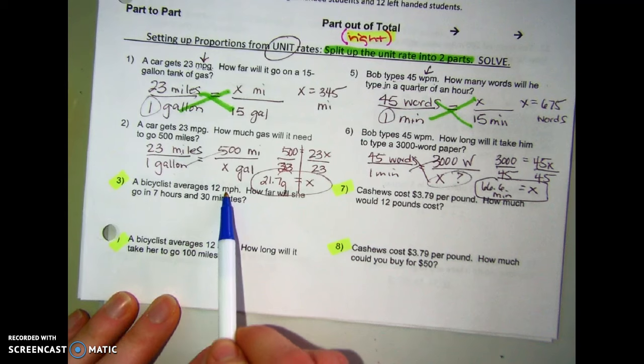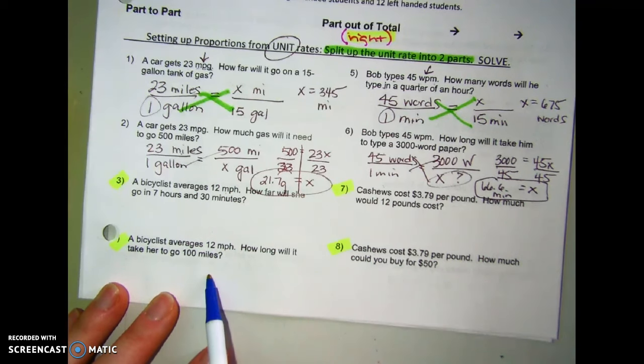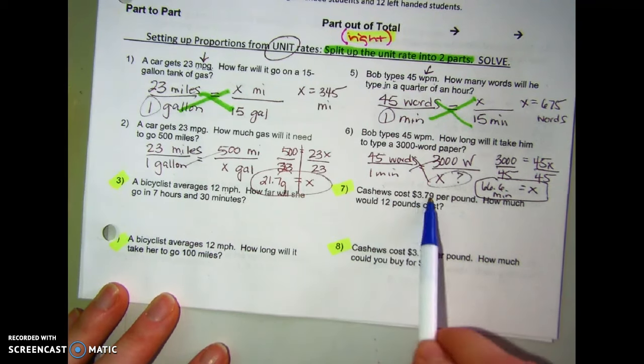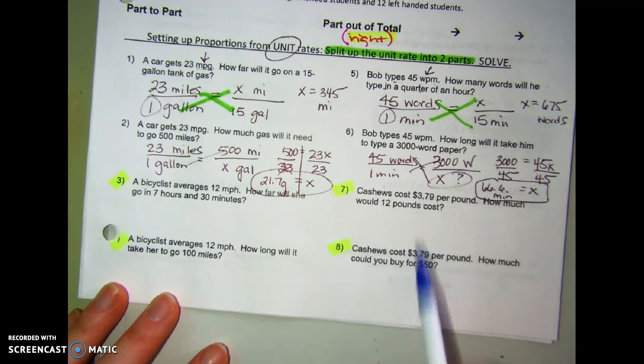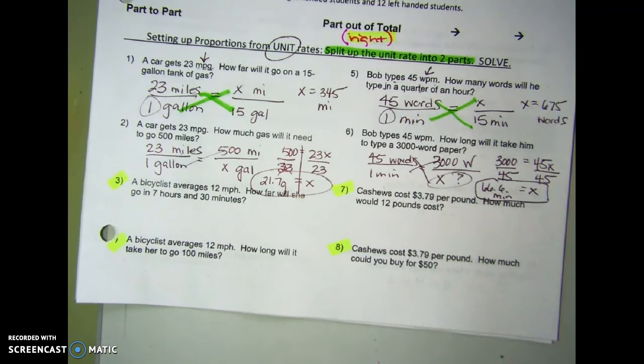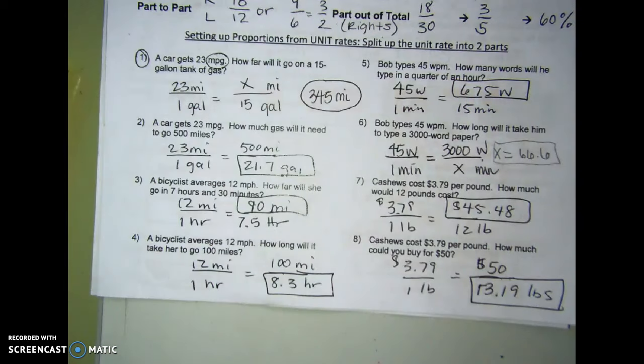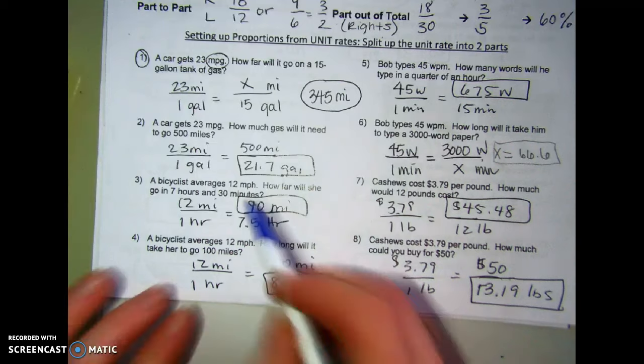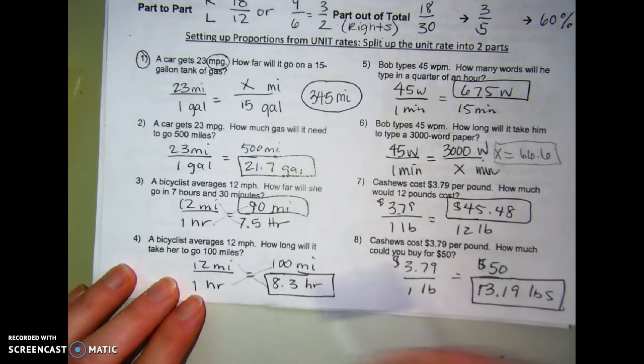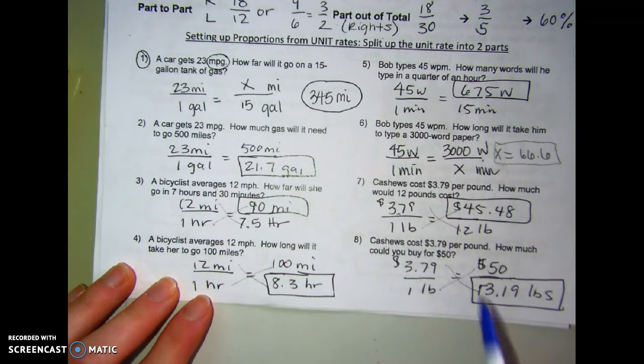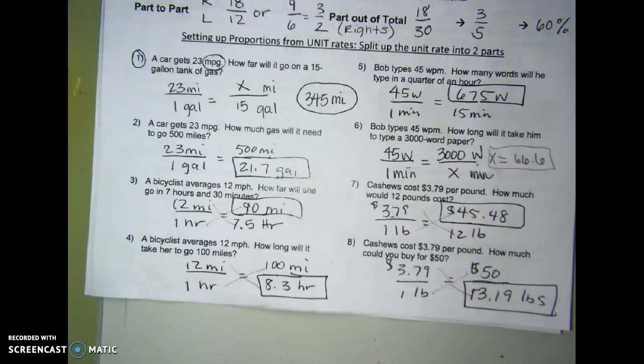Okay, so you've got kind of 2 more examples. If I have a biker going 12 miles an hour, there's 2 questions. And then the cost of cashews, $3.79 per pound, and 2 questions with those. So pause and try those, and then we'll come back and check. Okay, really make sure that you have it set up correctly, that every single number you wrote down has a label on it. And then I didn't show the work, but I was just cross multiplying each of these once the proportion is set up to find whatever number was missing. So check those answers, and then we'll go on to the back.